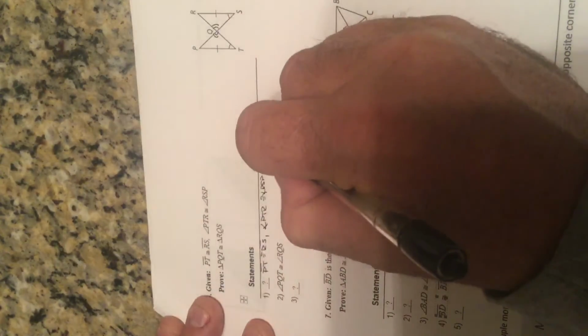All right, now PQT and RQS. Well, what a surprise, intersecting lines, vertical angle property. All right, and then we would say triangle PQT congruent to triangle RQS by angle side. Again, if you wanted to, you could include the P and the R and use angle side angle, but that's up to you. Okay? Last proof.